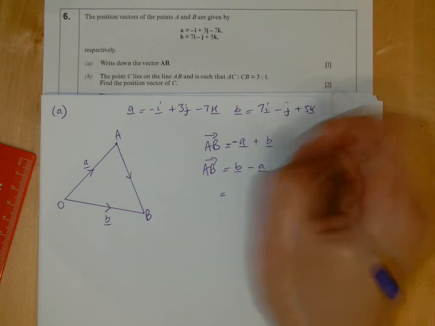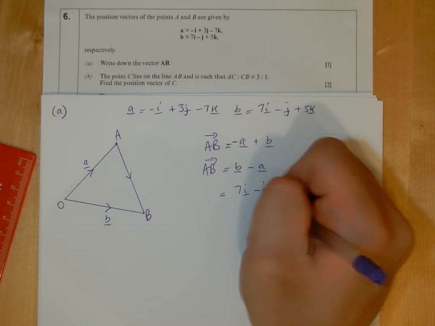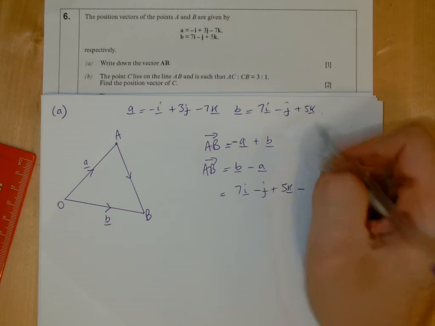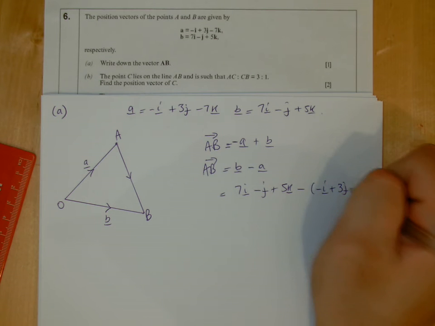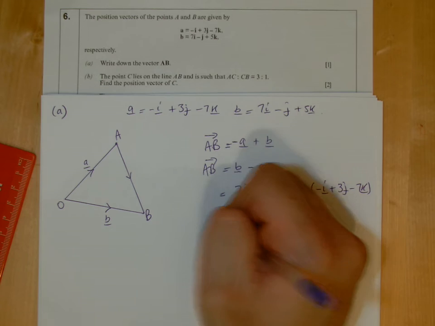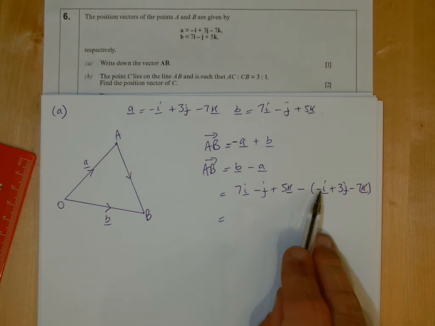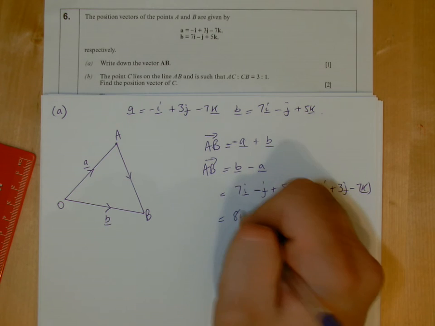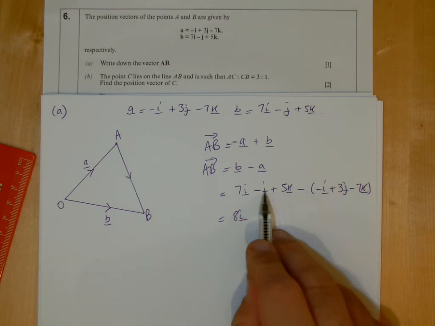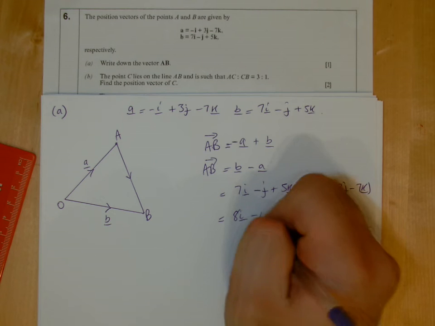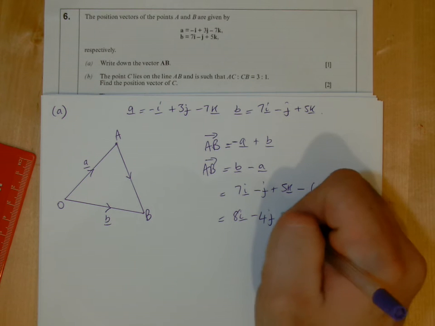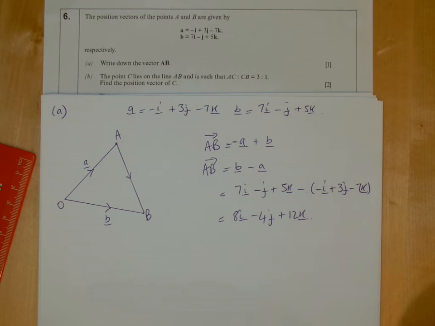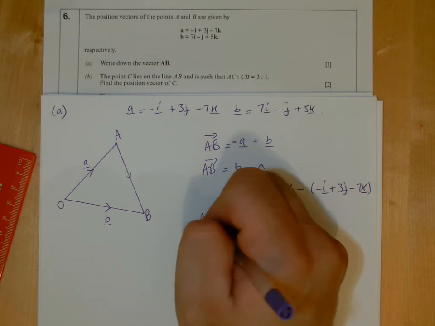So b is this up here, 7i minus j plus 5k, and then we want to take away a, which is that, so put it in a bracket to appreciate we are taking it away. So we get 7i minus minus i will become plus 8i, because two minuses make a plus, minus j minus 3j is minus 4j, and then 5k minus minus 7k, minus and minus become plus, so that'll be 5k plus 7k, which is plus 12k. Alright, so that's the vector AB.